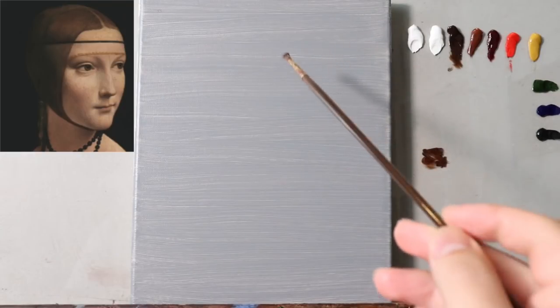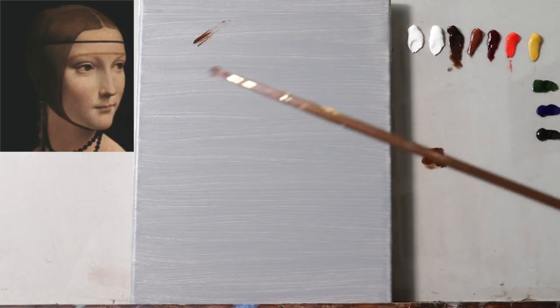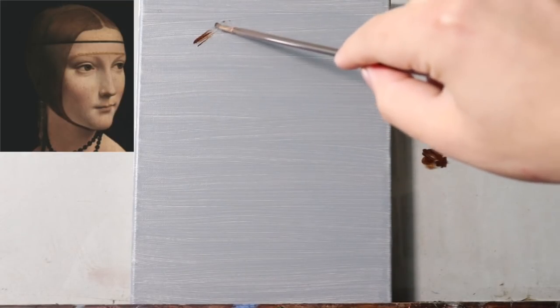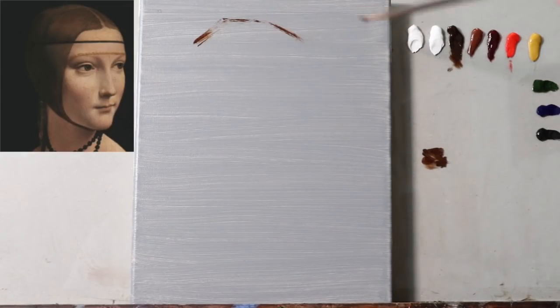So let's suppose I'm going to place the corner of the head over here, and if you want to know exactly what Leonardo da Vinci painting that is, I'm just going to go ahead and start typing the name of the painting that we are creating the master study of in the description box down below.